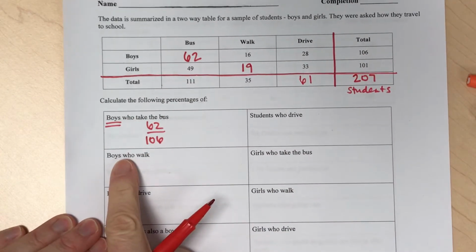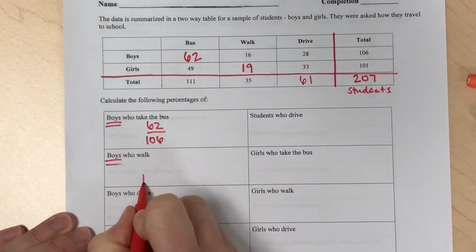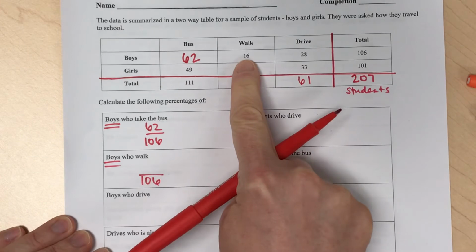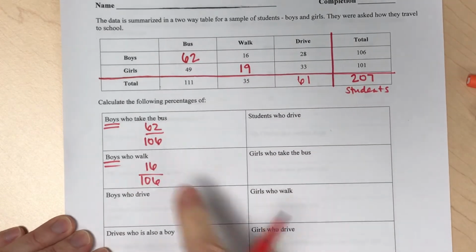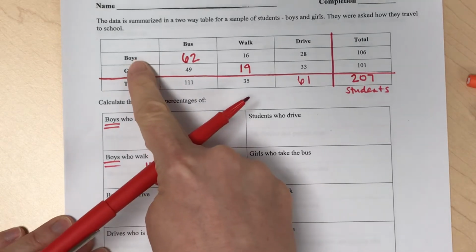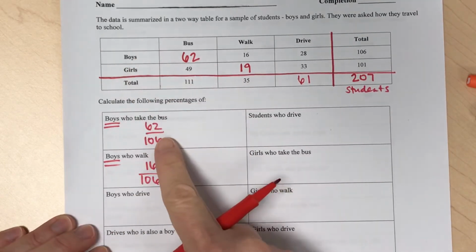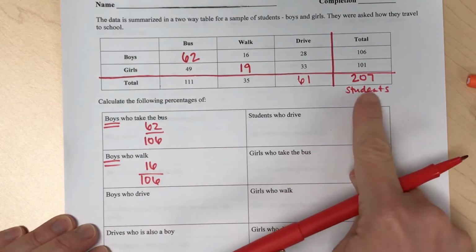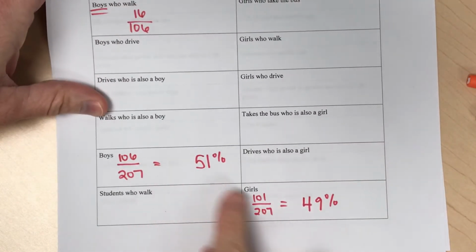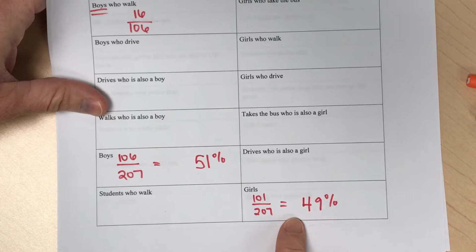Now look at this. Out of those 106 boys, how many of them walk? 16 of them walk. So these are called conditional probabilities because it's based on the condition of being a boy, which means your denominator is going to be smaller than the total. In these two questions that we have here, there was no condition first being applied.